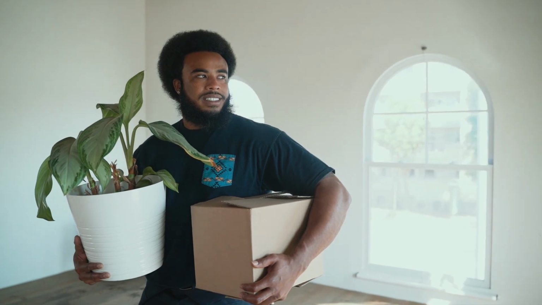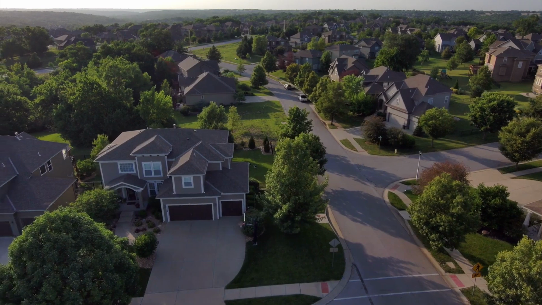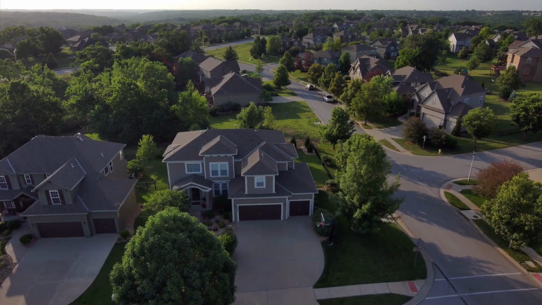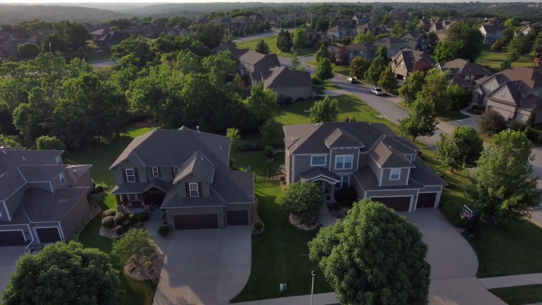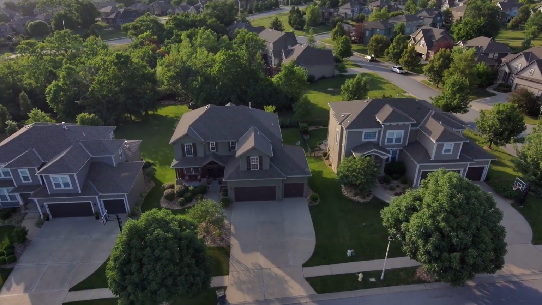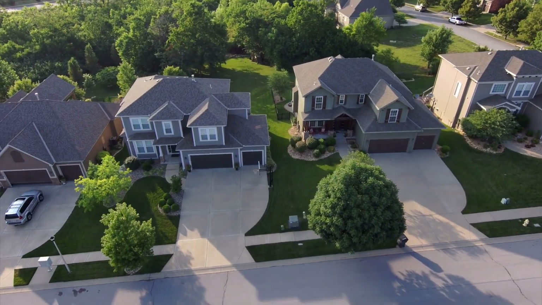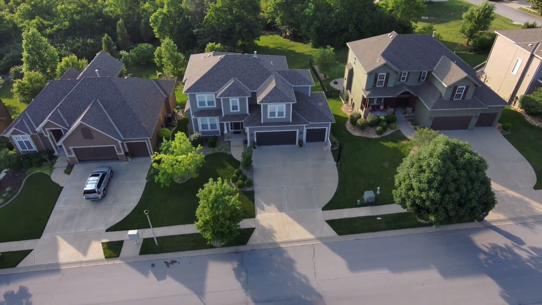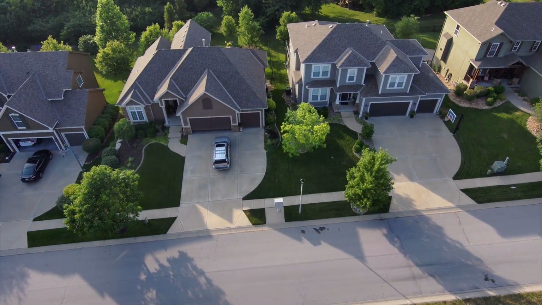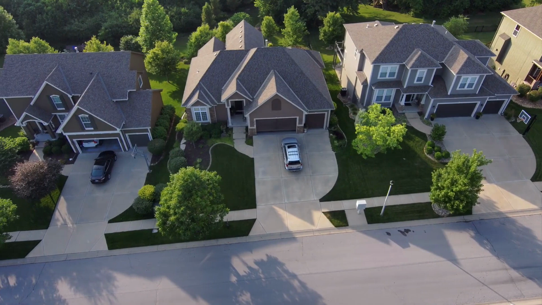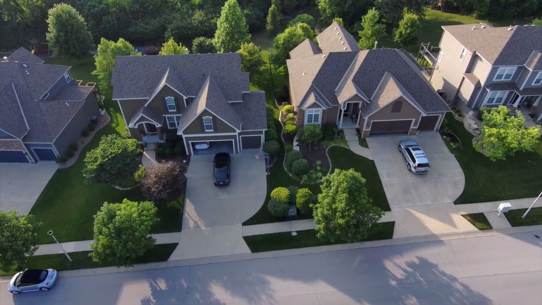Step 2. Choose the right property. Once you have decided to invest in rental property, the next step is to choose the right property. This can be a challenging task, as there are many factors to consider. First, consider the location of the property. Look for areas that have high demand for rental properties, such as near universities or major employers. Also, consider the amenities and services in the area, such as public transportation, shopping centers, and entertainment venues.